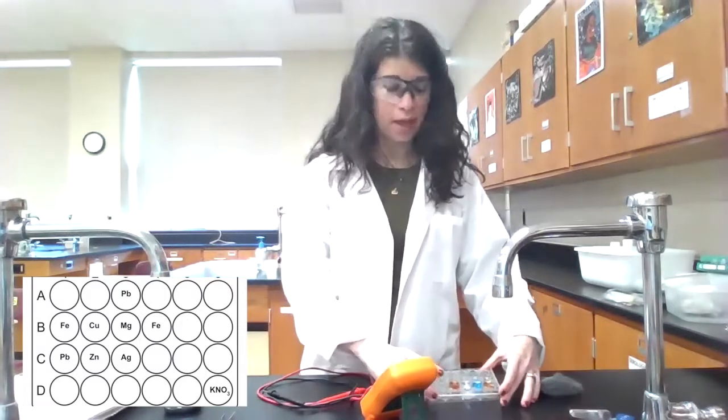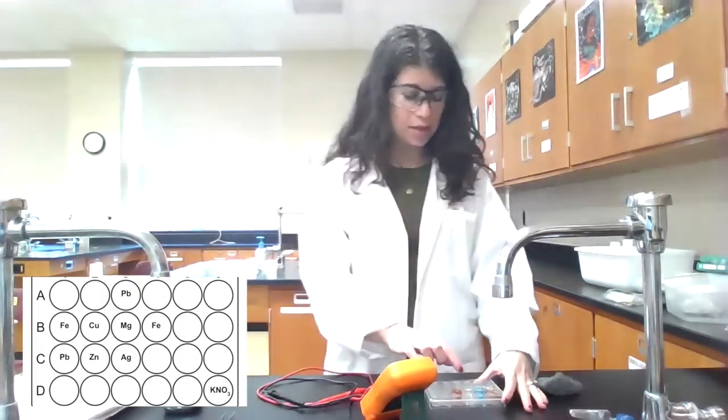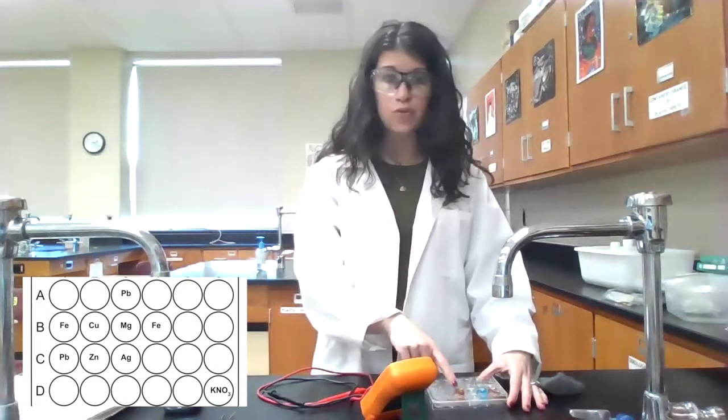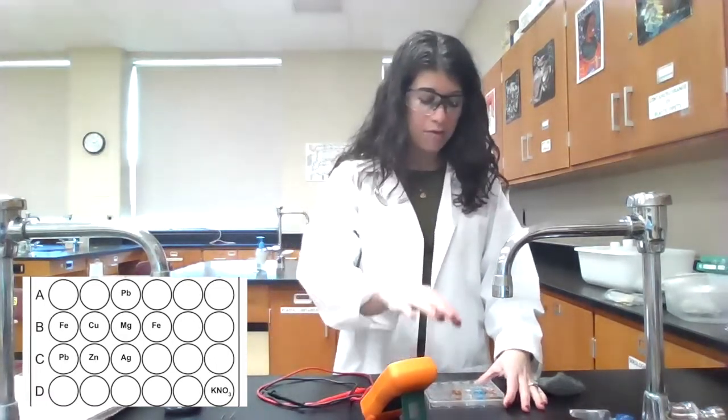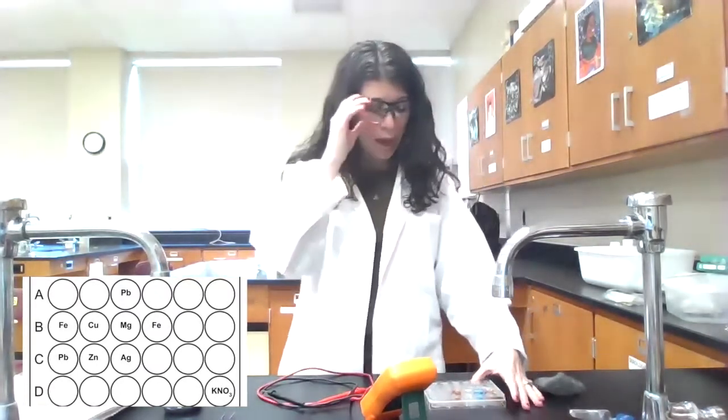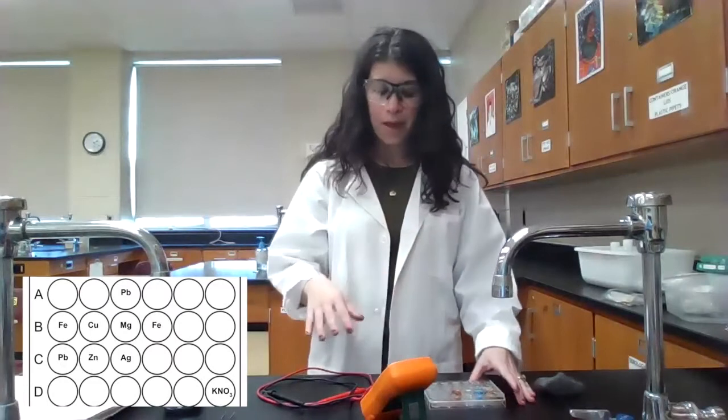So then what we have here is a well plate, and inside this well plate, I have different 1 molar metal nitrate solutions. So you can see the blue here, that's copper 2 nitrate. The orange red, that's iron 3 nitrate. We also have a lead, a magnesium, a silver nitrate as well. And then I have a voltmeter. This is how I'm going to measure the voltage.